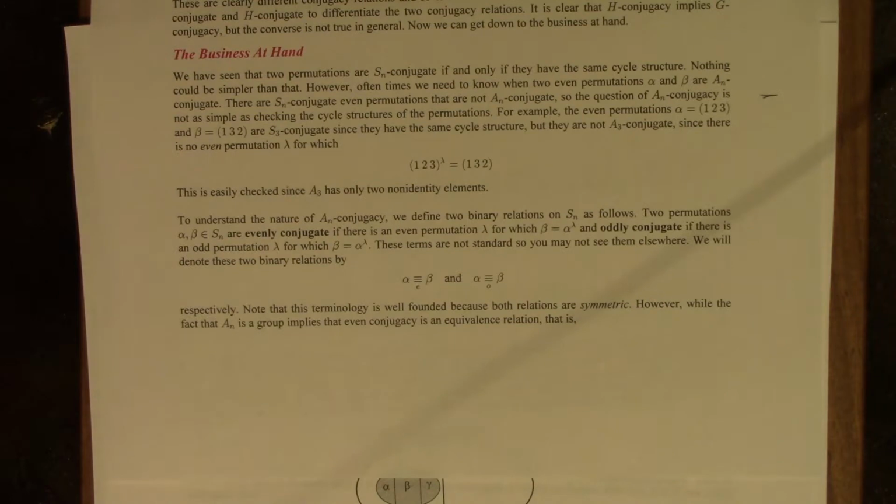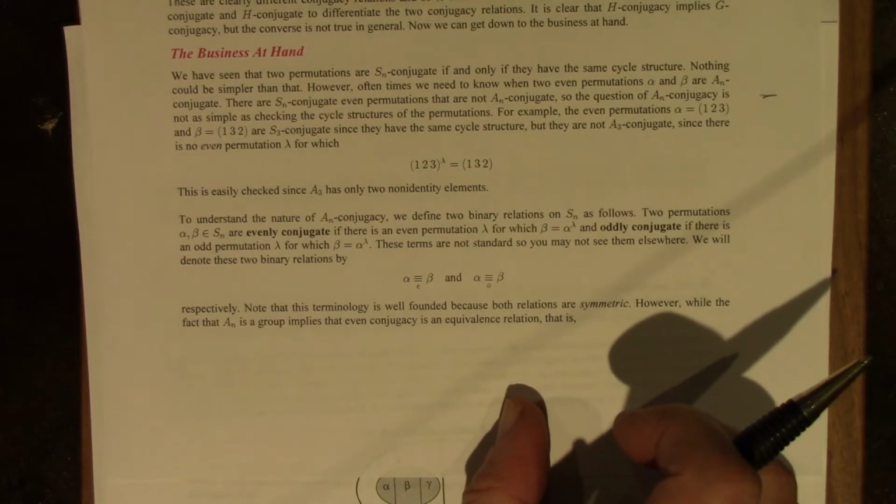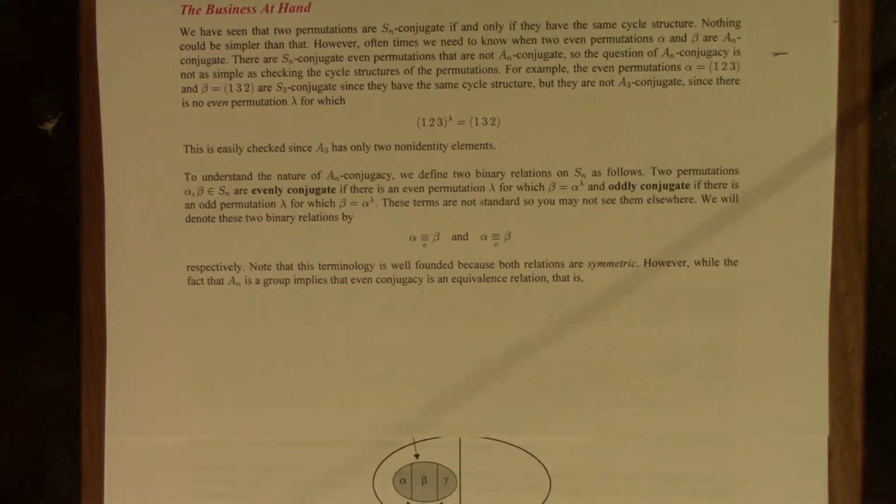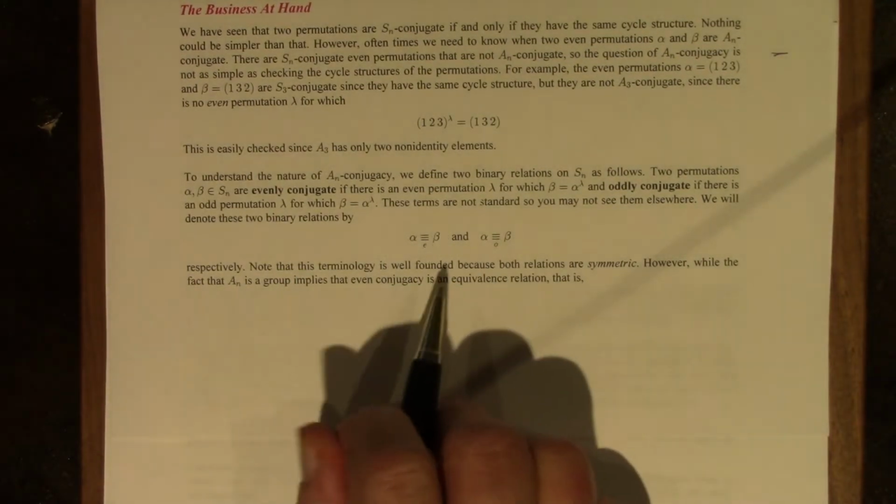And again, these terms are not standard, but they will be very convenient in our discussion. And I hope they're pretty intuitive definitions. And I'll use this notation.